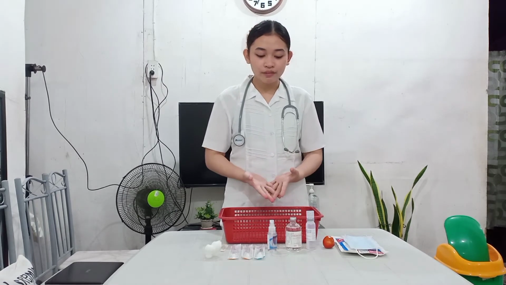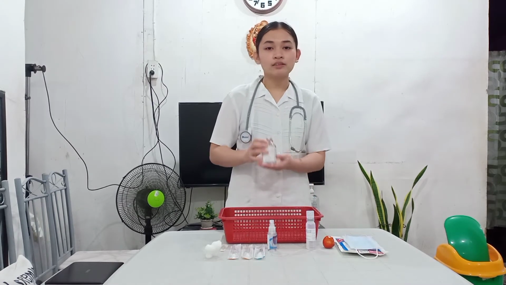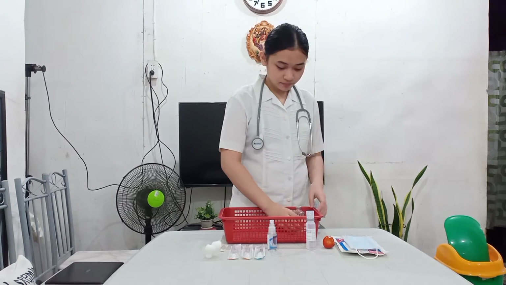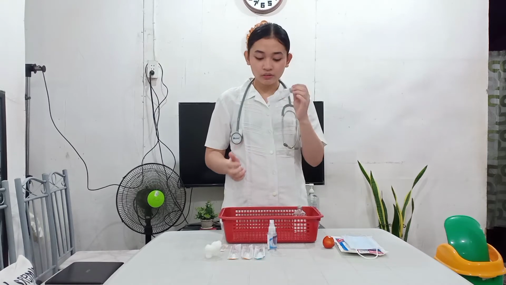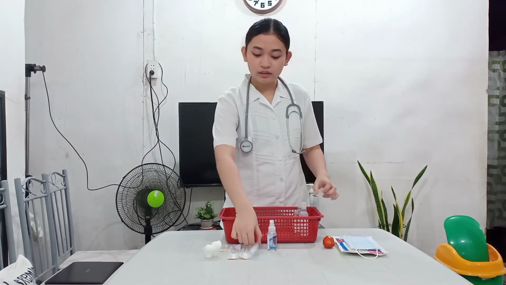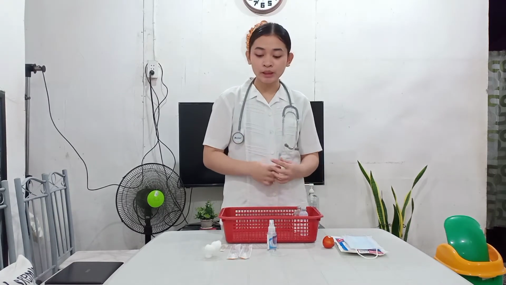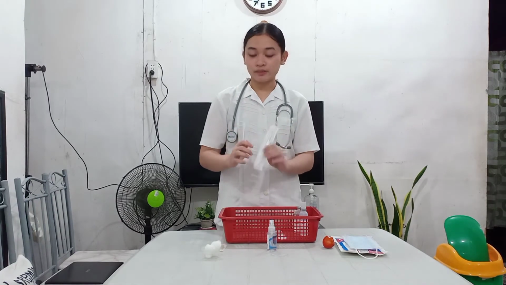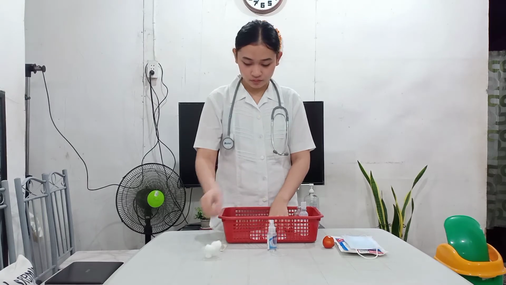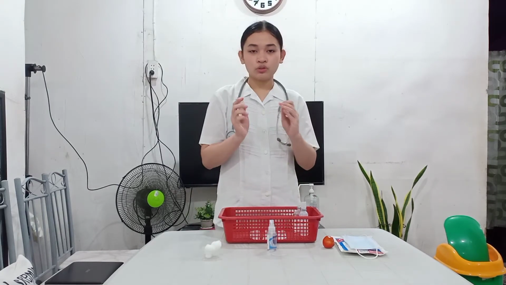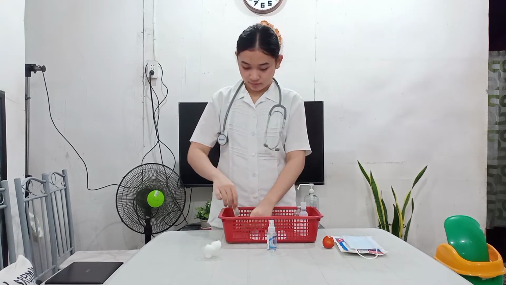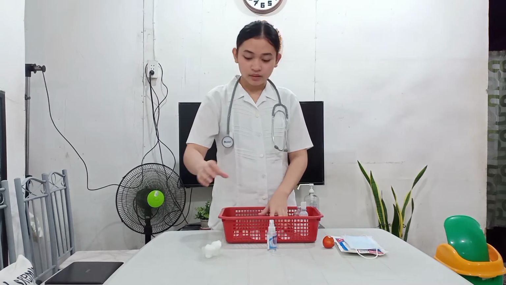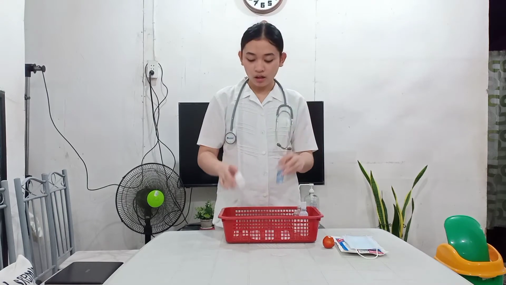We have here a vial of sterile water, an ampule of sterile water, a 3 cc syringe, 2 tuberculin syringes, 2 withdrawing needles, and a cotton swab and an alcohol.